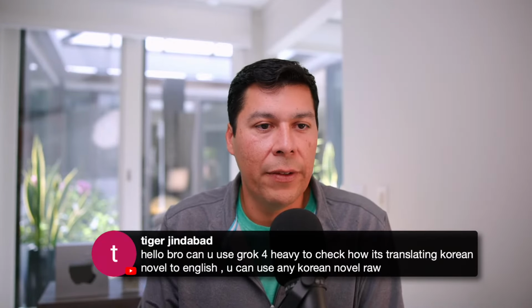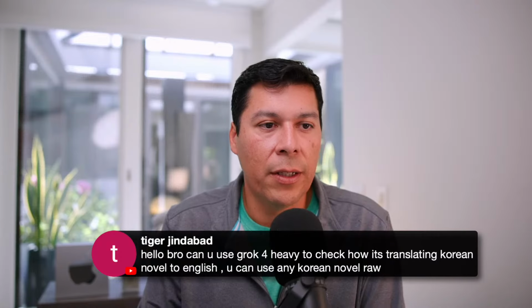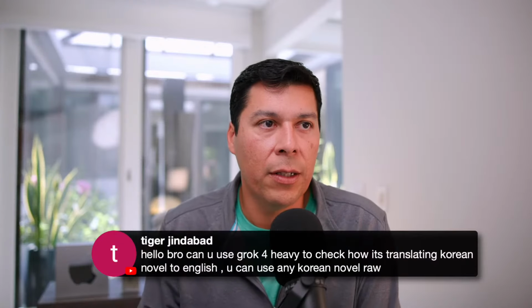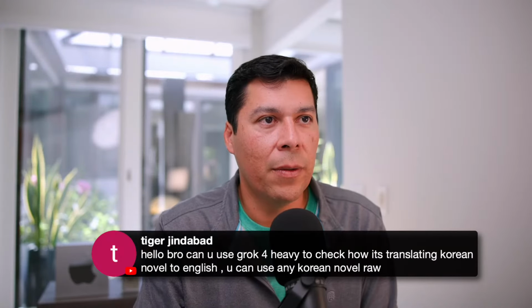Can you use Grok 4 Heavy to check how it translates a Korean novel to English? You can use a raw Korean novel. I'll have to check that in a future stream for sure.